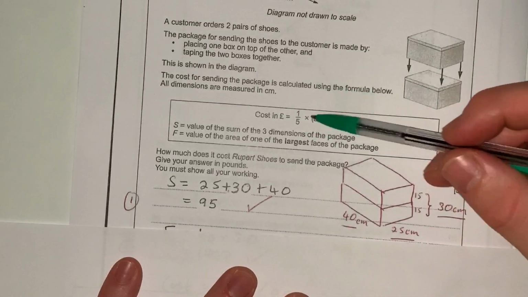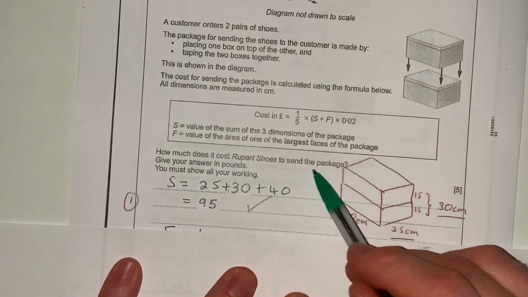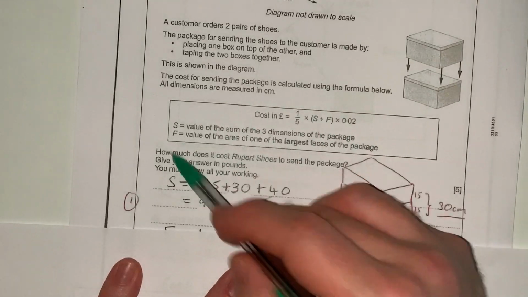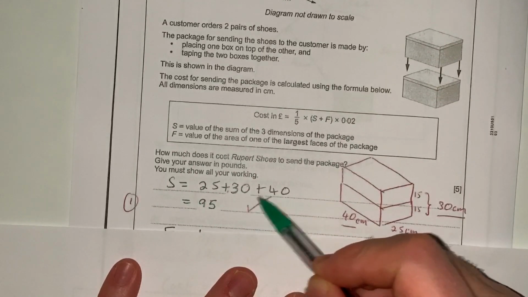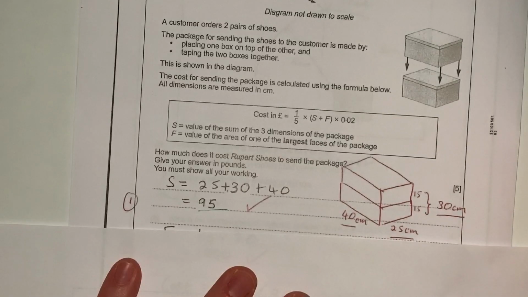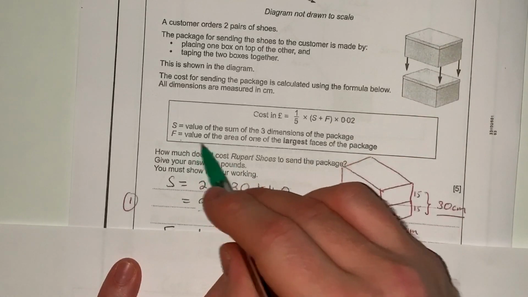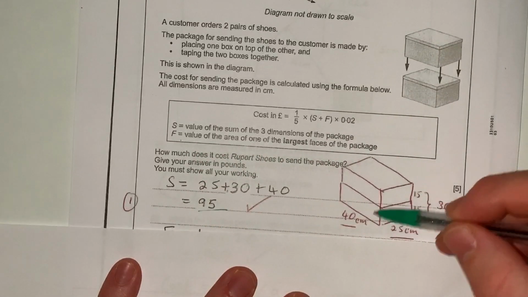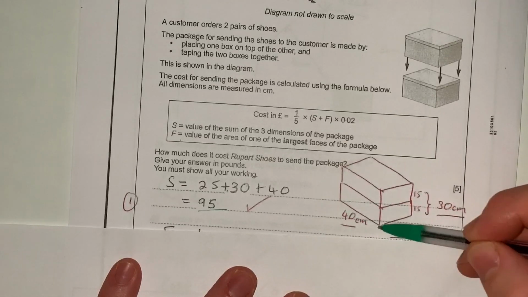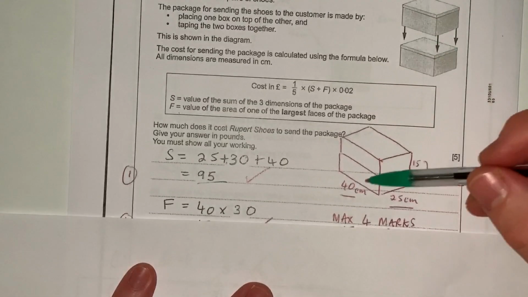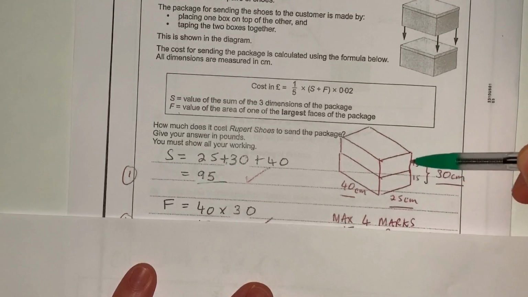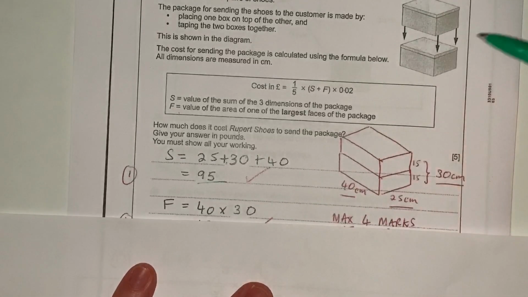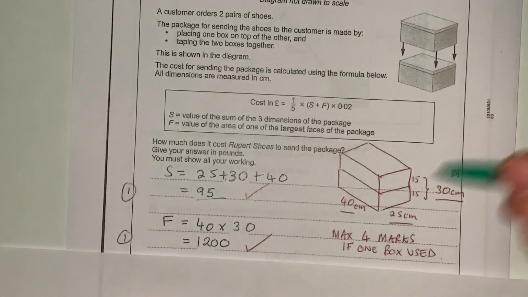So to find the S, okay, because obviously it wants us to find out the total cost of the package, we're going to use this formula. 25 add 30 add 40 is going to give you 95. That's your starting point. Now we're going to find out F, value of one of the largest faces. Well, the largest face is going to be 40 by 30. So obviously if you made this error here, you're going to make the same error here. 40 times 30 is 1,200.